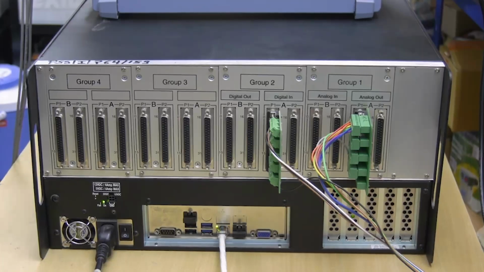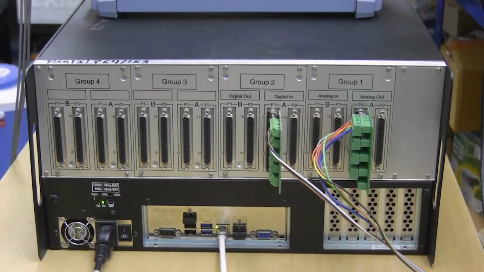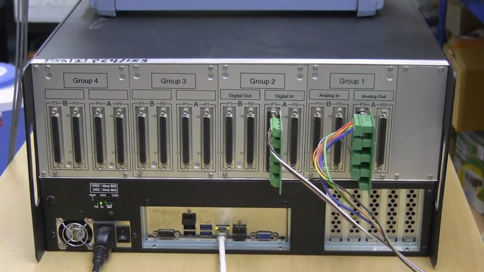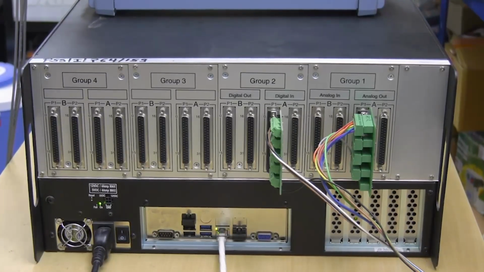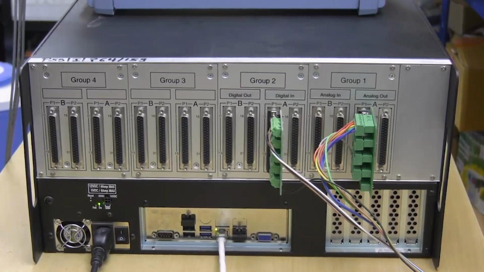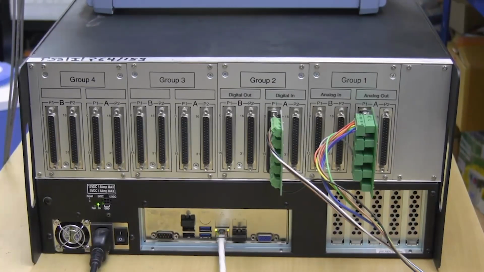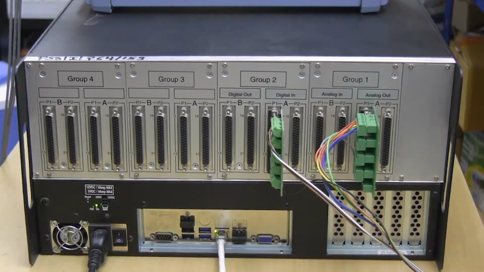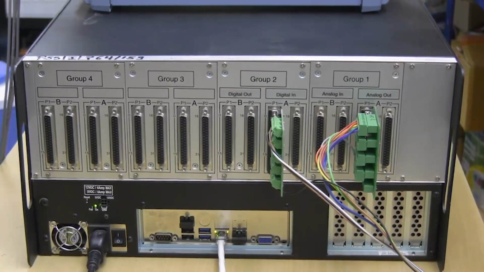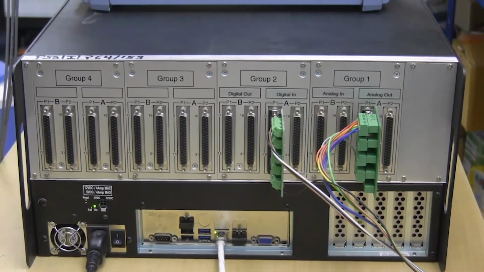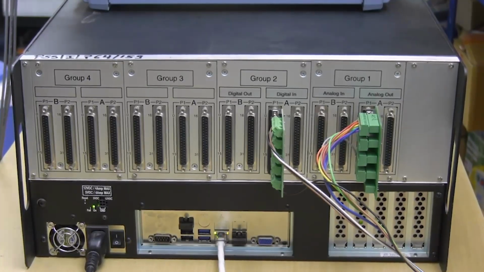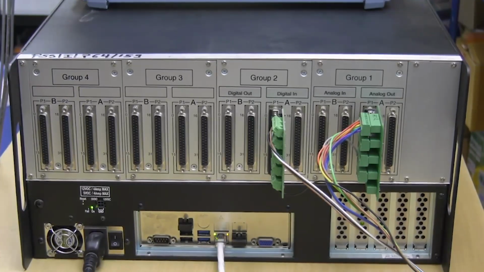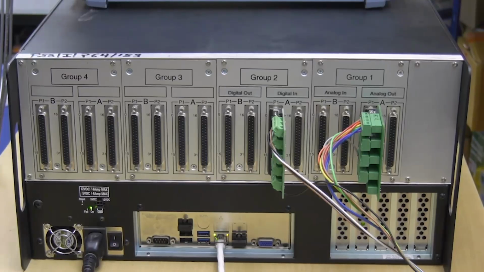This is the back panel of OPLRT where we can see multiple groups. Group 1 consists of analog in and analog out. Group 2 consists of digital in and digital out. As we can see, for our experiment purpose, we have used 7 analog out signals with a ground pin and 3 digital in signals with a ground pin connected through a DB37 channel.